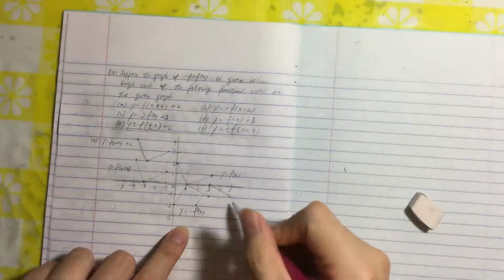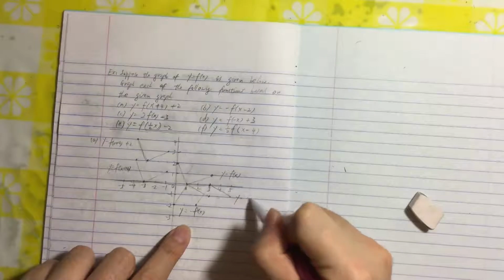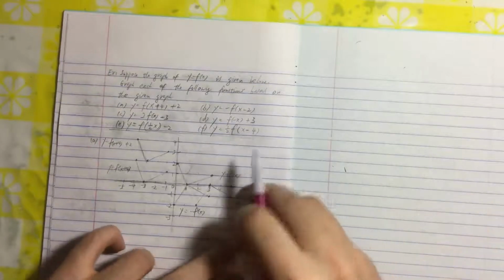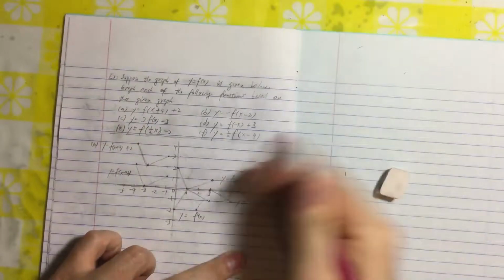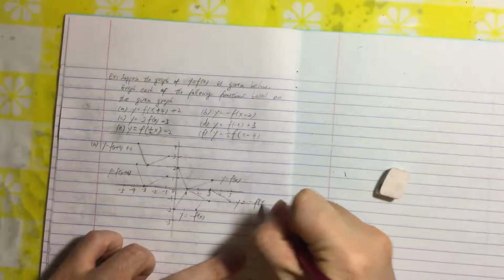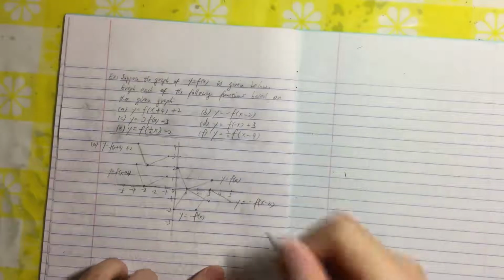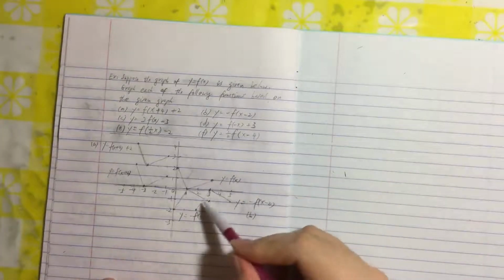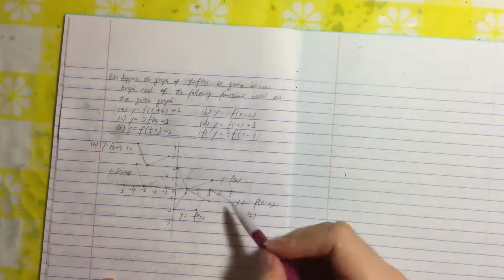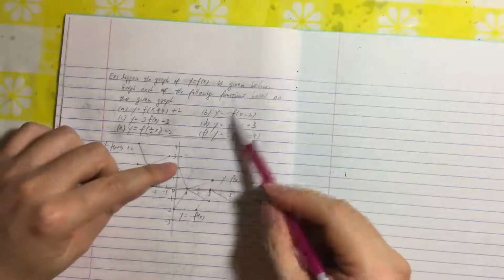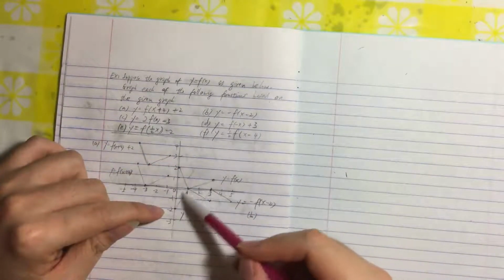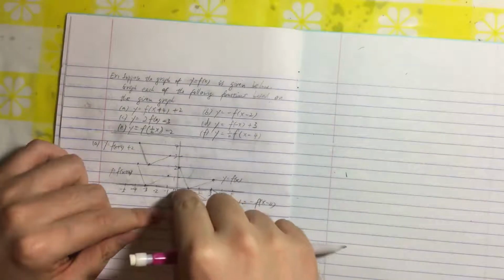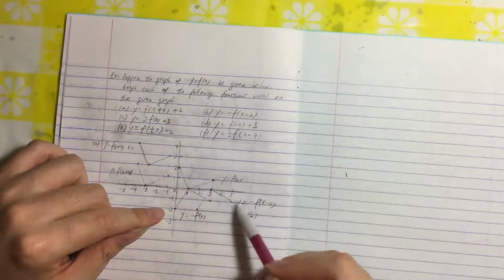This is the graph y equal to negative f of x minus 2. That's the answer to part B. We first of all flip the graph over the x-axis. I got this graph, and then shift this graph 2 units to the right. This graph is the answer to part B.